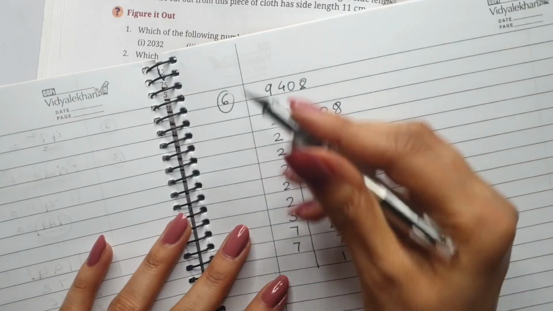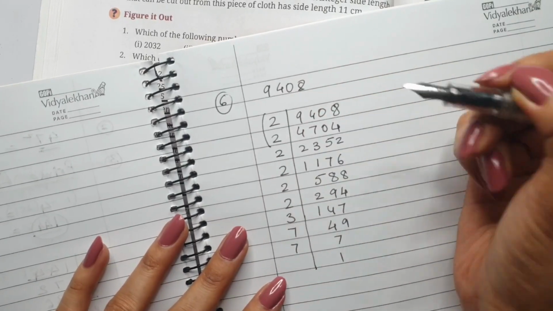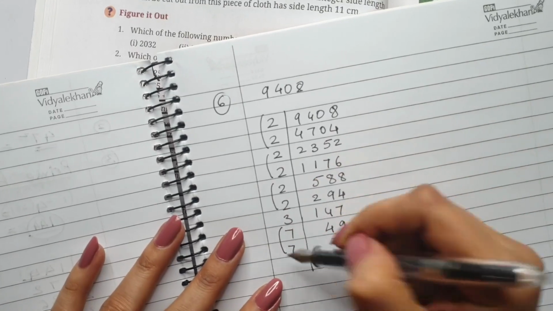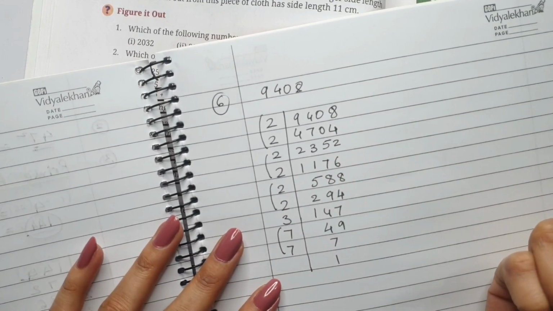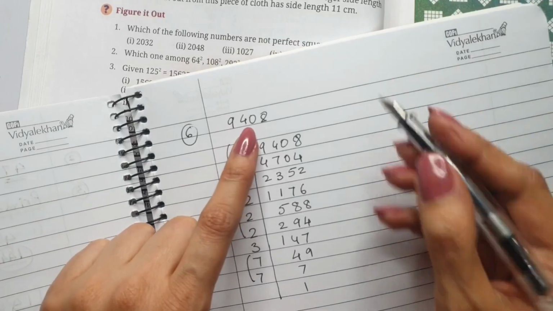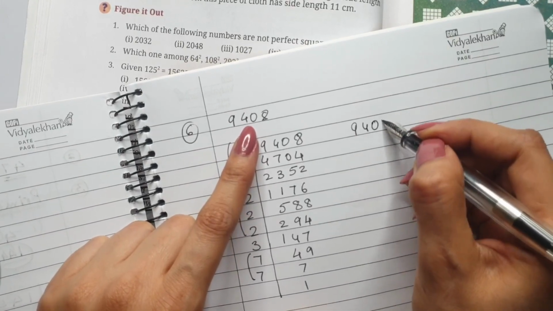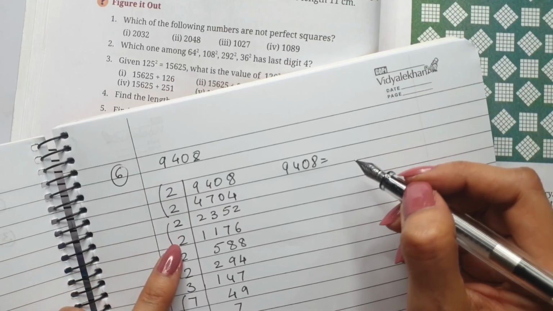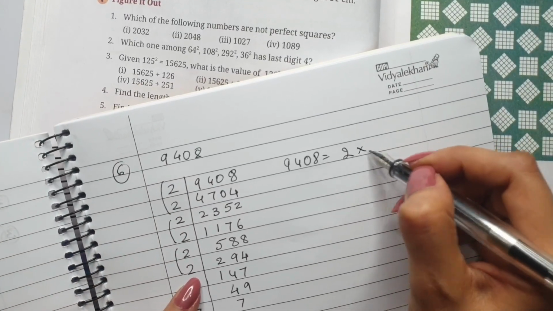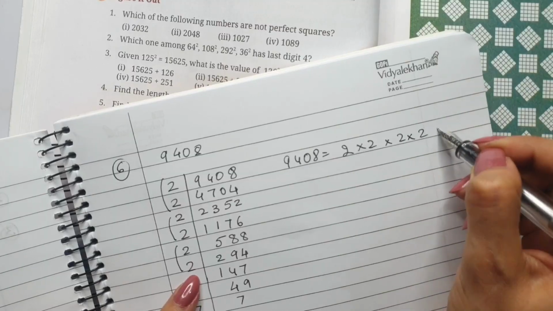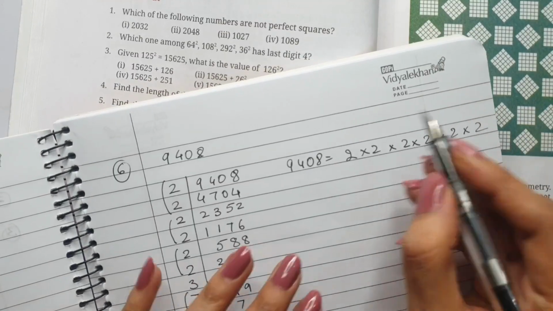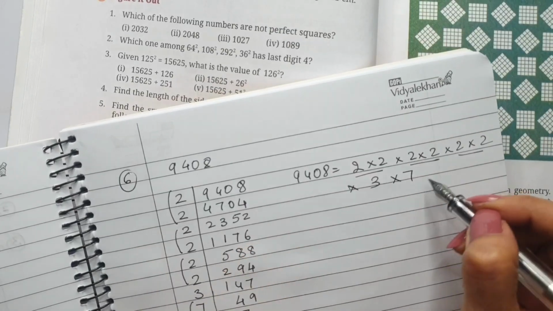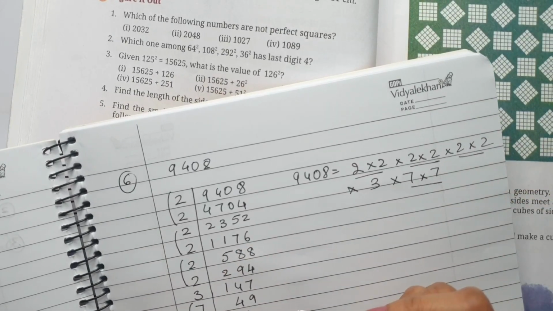Again, let's see what pairs are there. We have this as a pair, this is a pair, and this is a pair, and this is a pair, right? So 9408 is equal to 2 times, there are six 2s, right? So there are pairs, into 3, into 7, into 7. So this is also a pair.